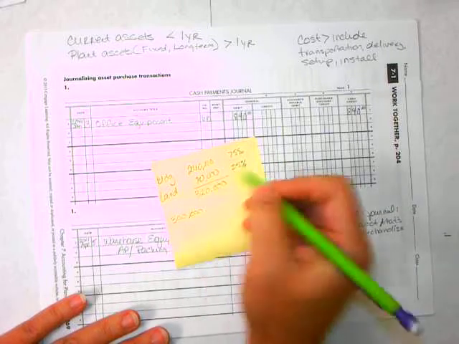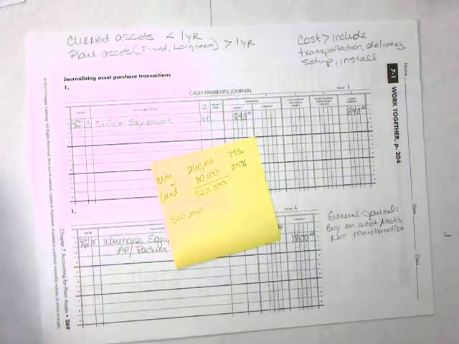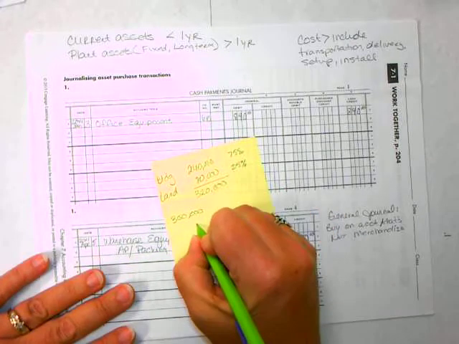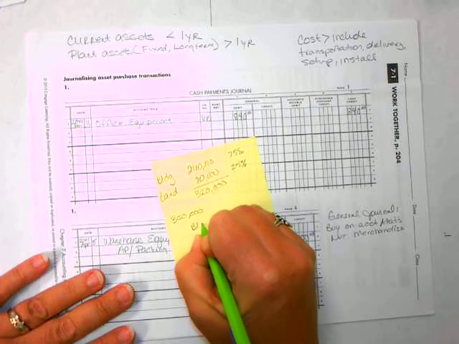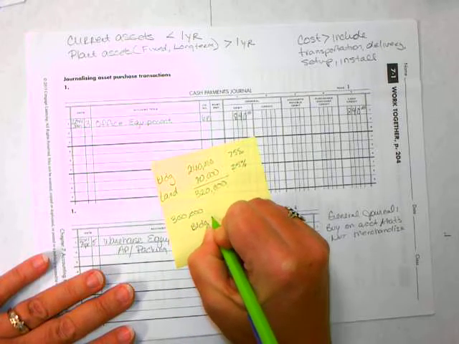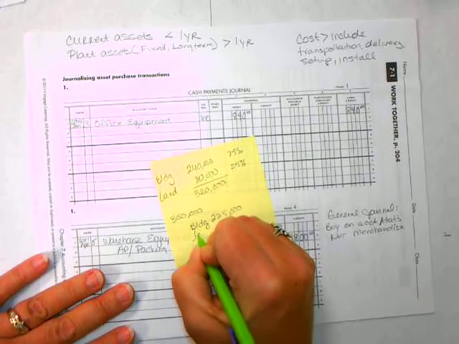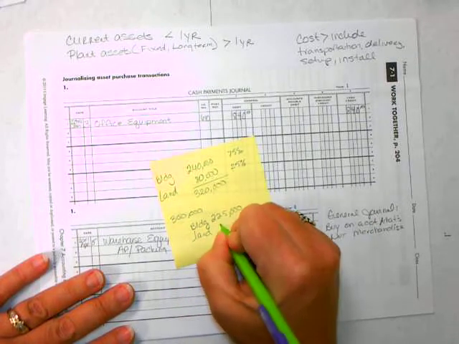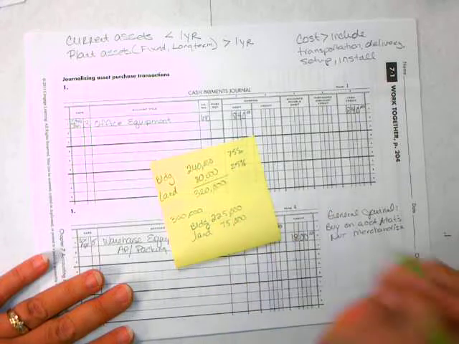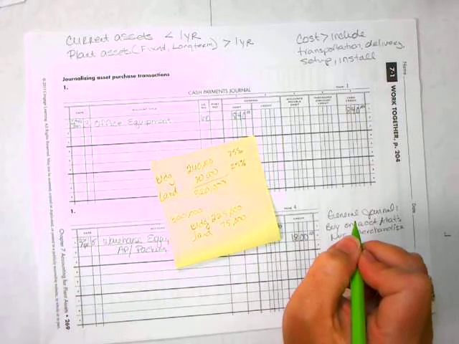We got a good deal on it. So 300,000 times the 75%, so we're saying the building's going to be worth 225,000, and the land is worth 75,000.